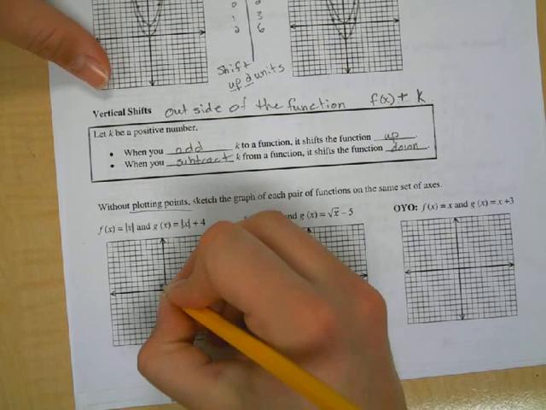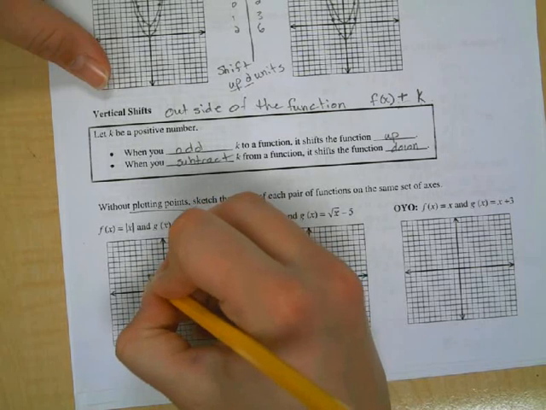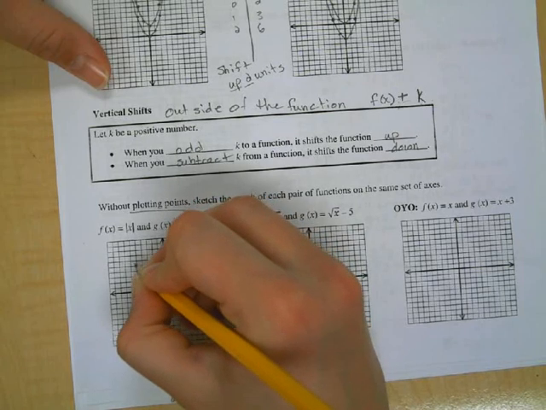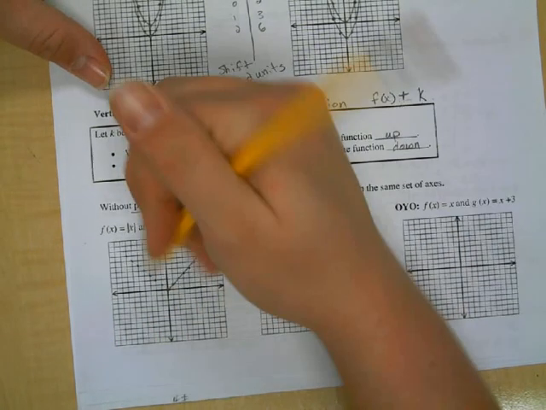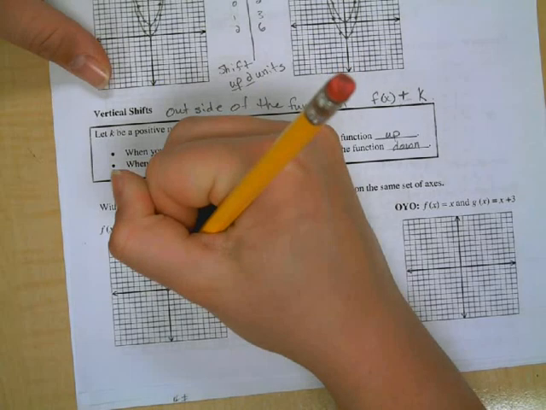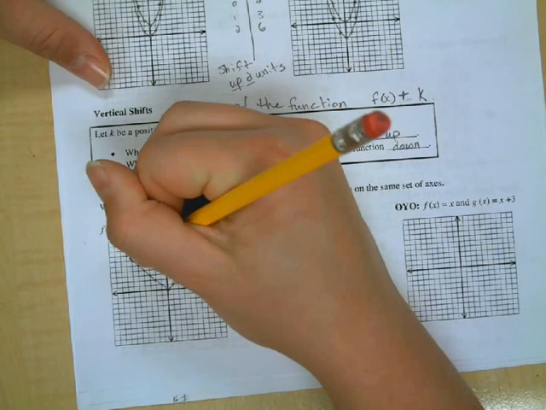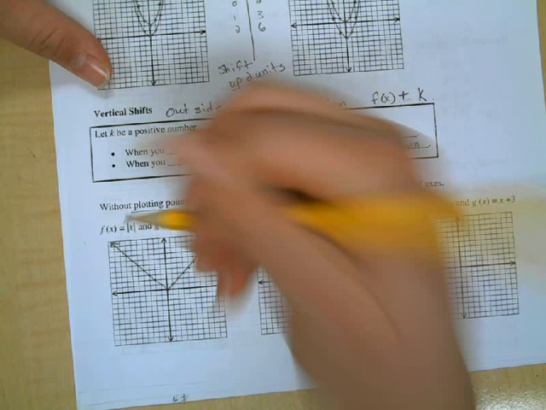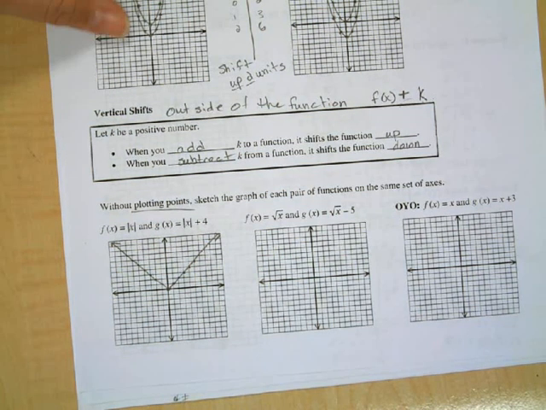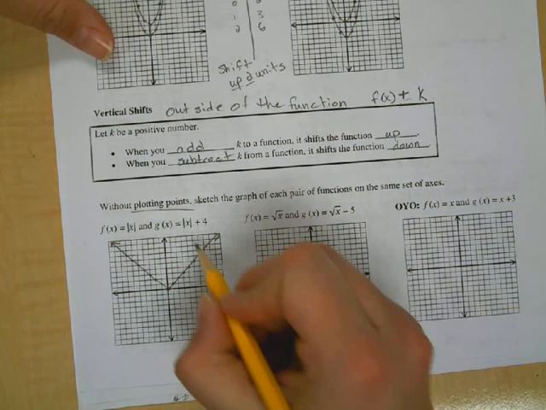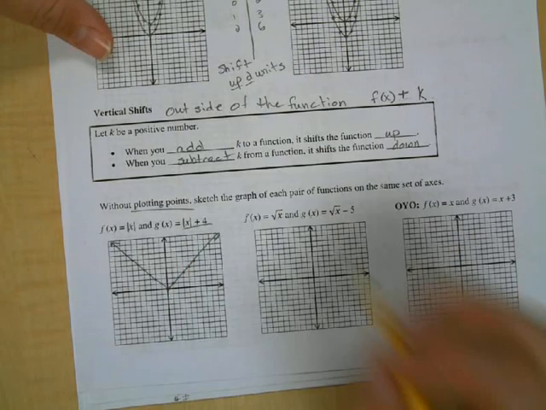Okay, so I can do this, negative 1, and so on. I could easily do that so that I get a nice pretty graph and connect my dots. It's up to you how you do that. You do need to be accurate with your graphs though. Okay, so then this right here, let's describe it first.